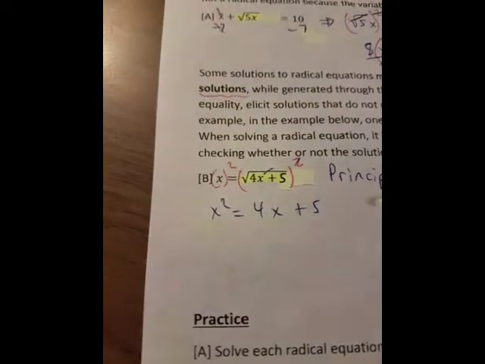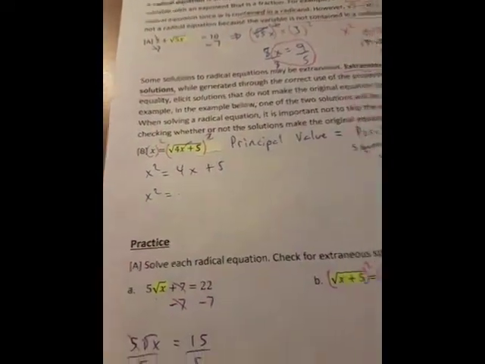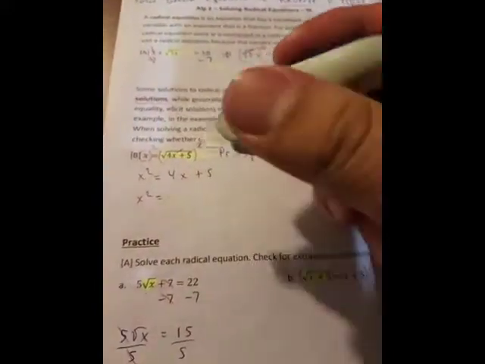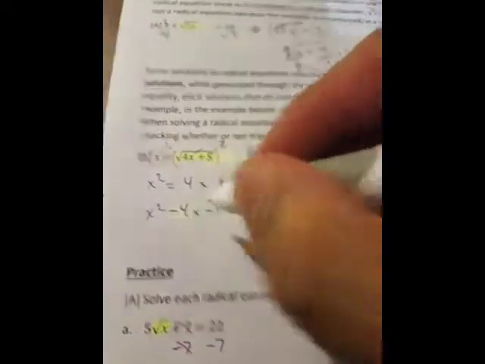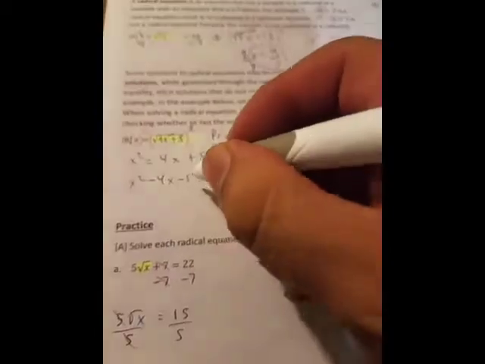Now this is a quadratic, you just have to rearrange it to one side. So x squared, minus 4x going to the other side, minus 5 equals 0. This is a nice quadratic here. You can factor. Let's factor this.